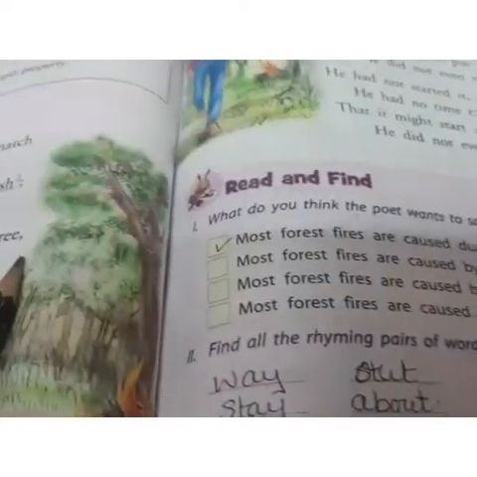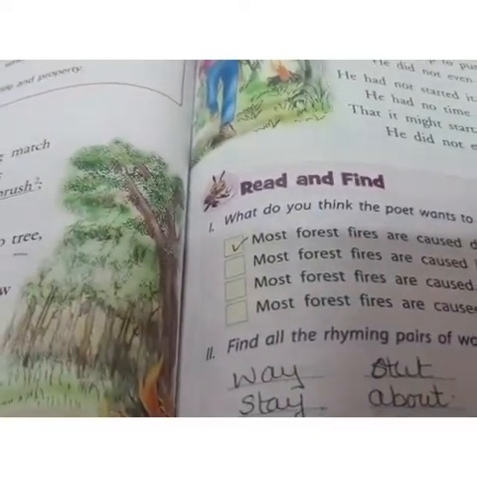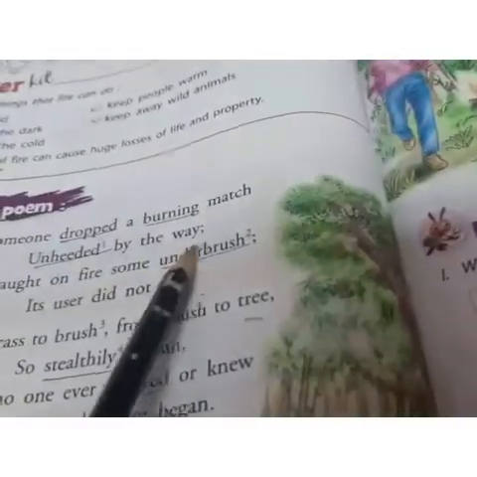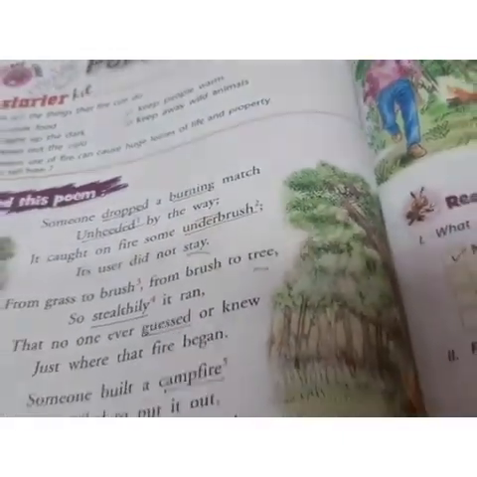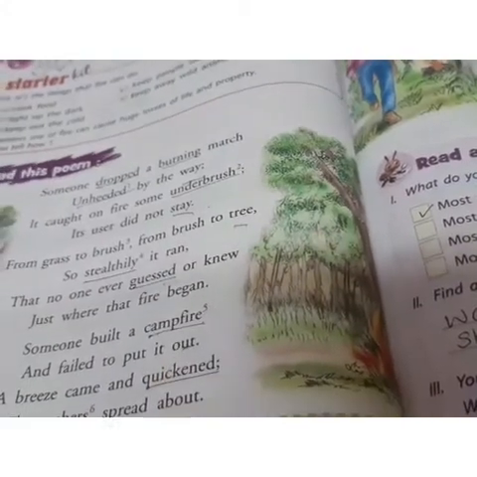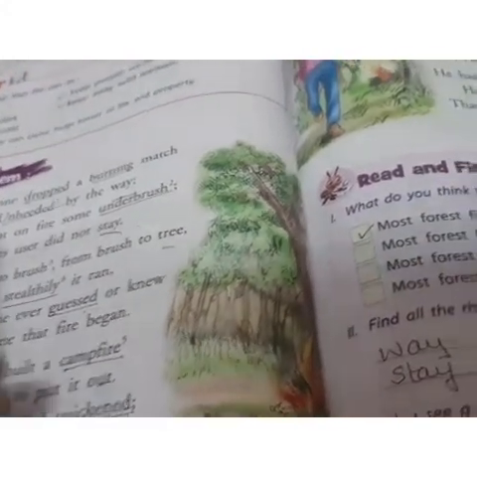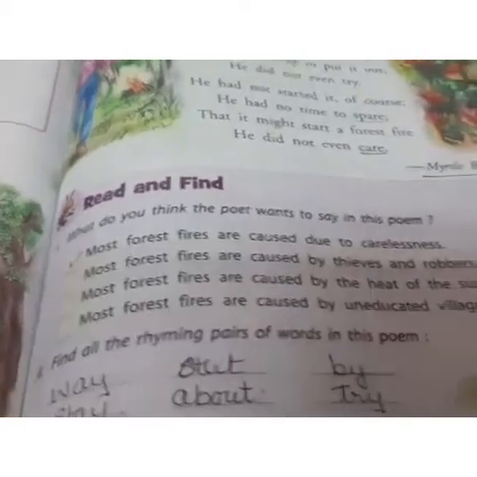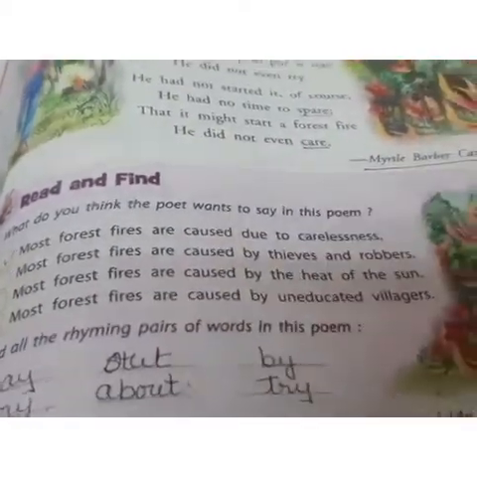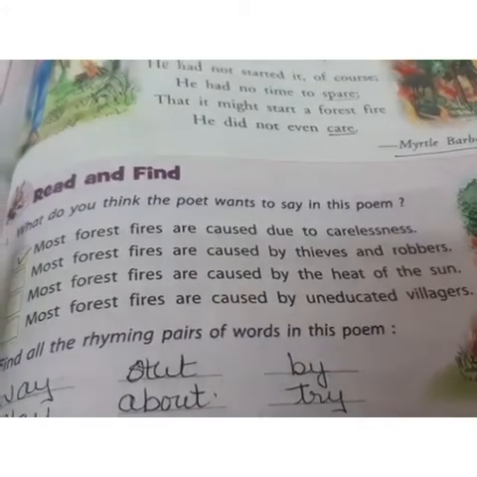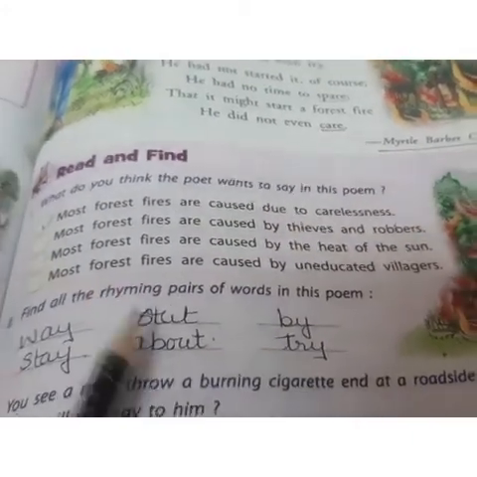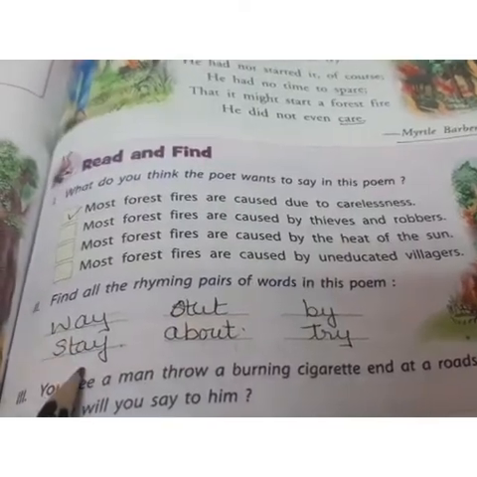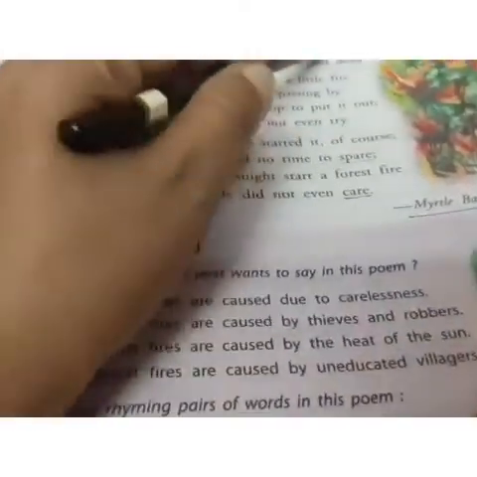I have underlined them. Way, stay. Then out, about. You all know now what rhyming words are, so you can easily find them. Spread, dead, try, by. Spread and dead can also be there, and try and by also, but here only three pairs are there, so I have written by and try, out and about, and way and stay.